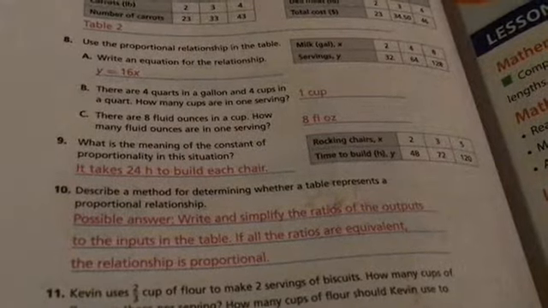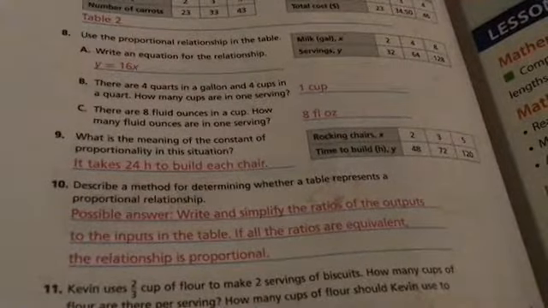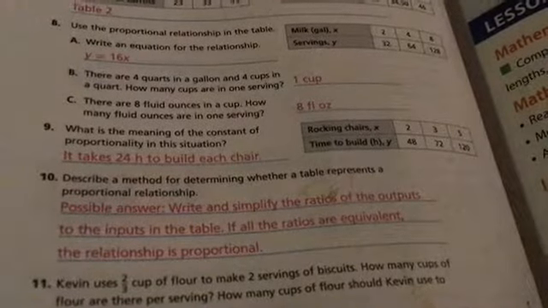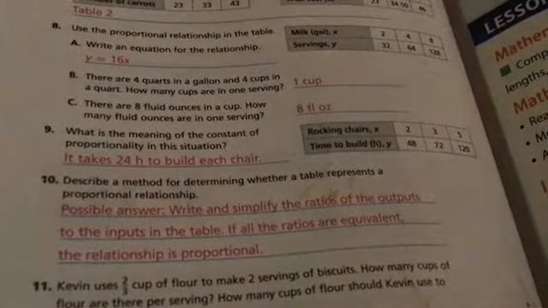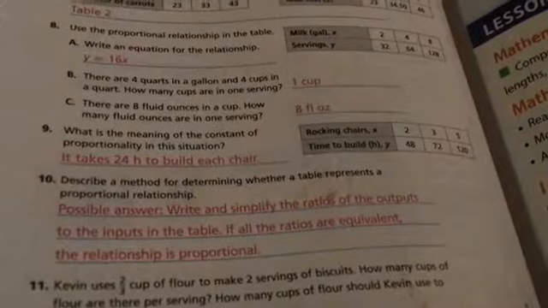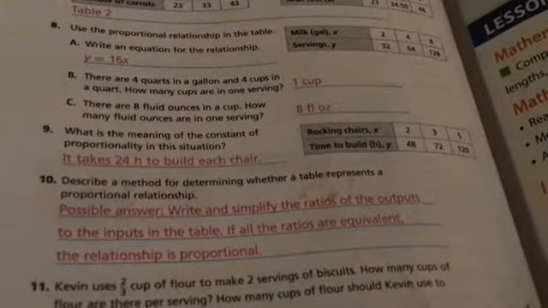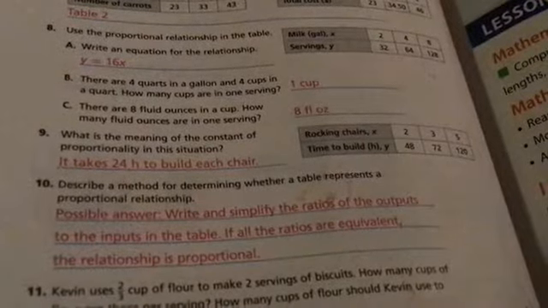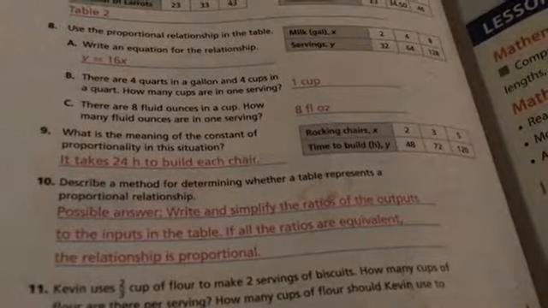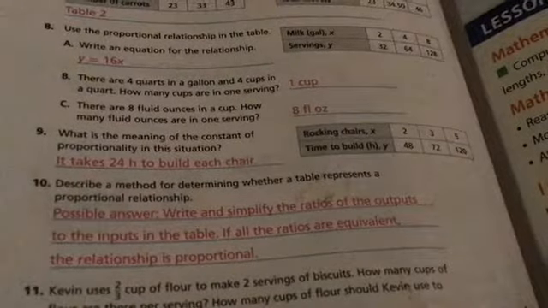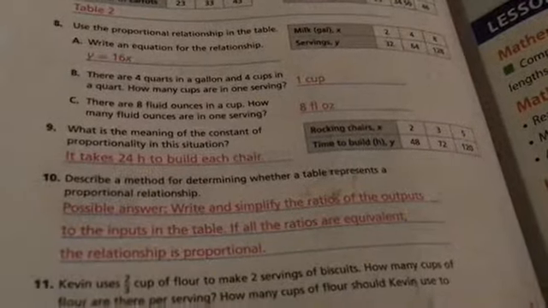If it takes 48 hours to build 2, you divide, you get 24. If it takes 72 hours to build 3 rocking chairs, you divide, you get 24. If it takes 120 hours to build 5 rocking chairs, you divide, you get 24. That means it takes 24 hours to build each chair.